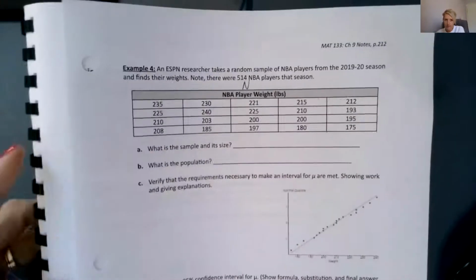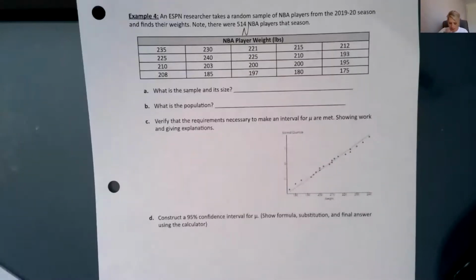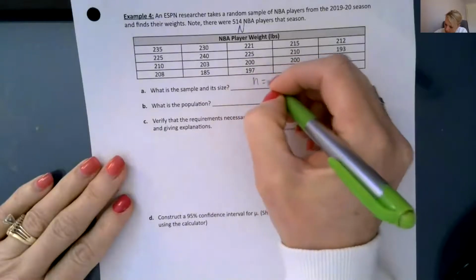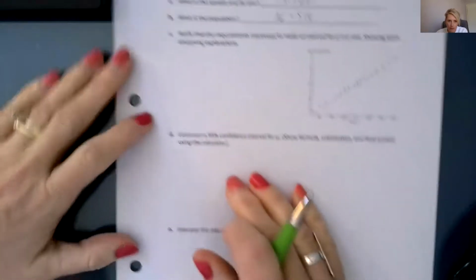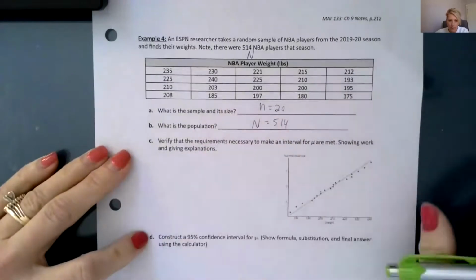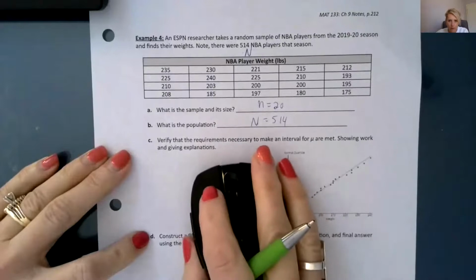But it says, what is the sample and its size? So the sample was 20. And our population is 514. We've already done the requirements, but we're going to construct our confidence interval by putting in the data in StatCrunch.